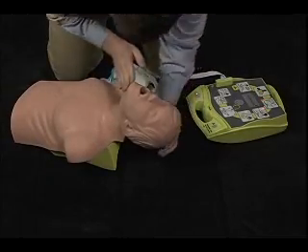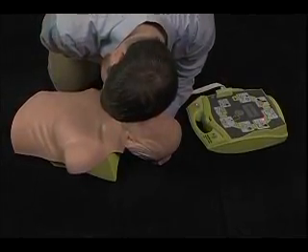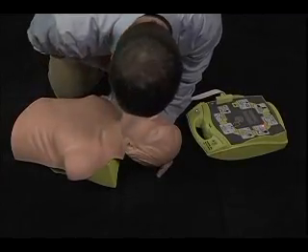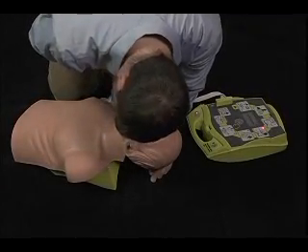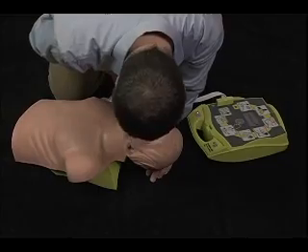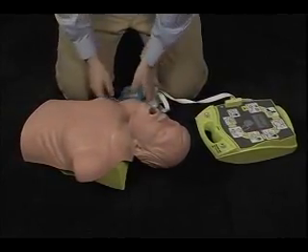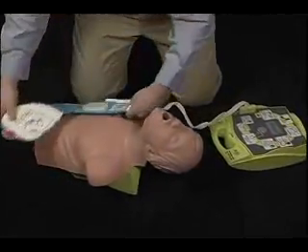Check breathing. Give 2 breaths. Attach defib pads to patient's bare chest.